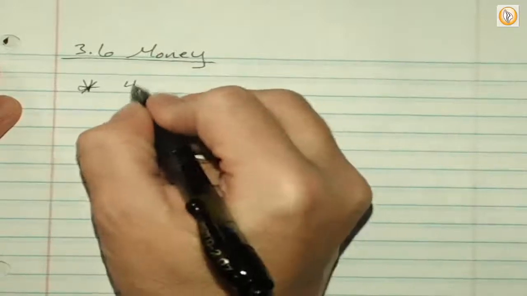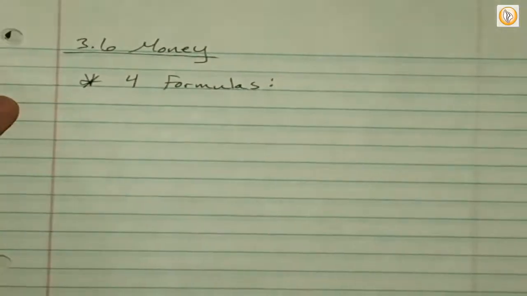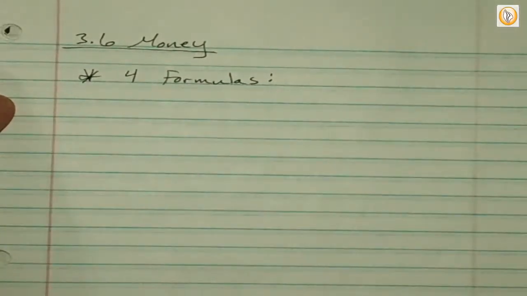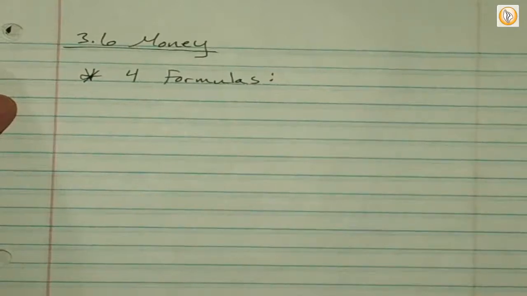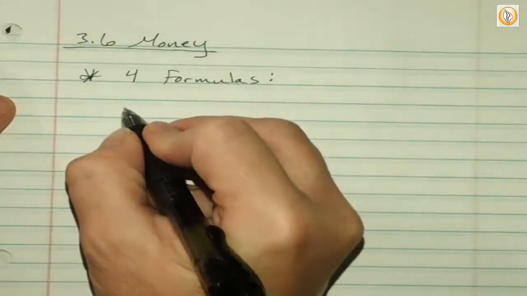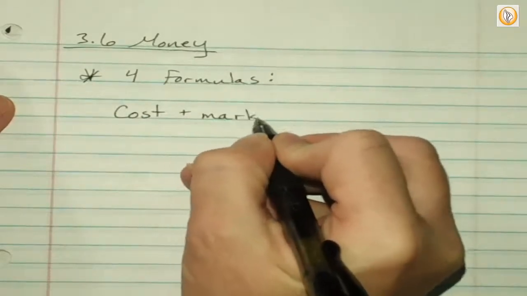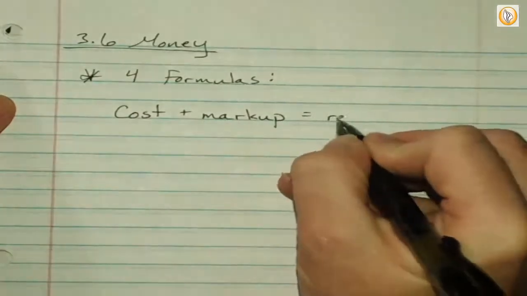There are 4 formulas that you didn't need to memorize unless it's just common sense and you understand how to do this. I suggest you memorize these. Will I give you a formula sheet for the test? Quite possibly I will. But you will have to know how to use this. Okay, the first one. And y'all should be like, oh, I remember this. Cost plus markup equals retail price.